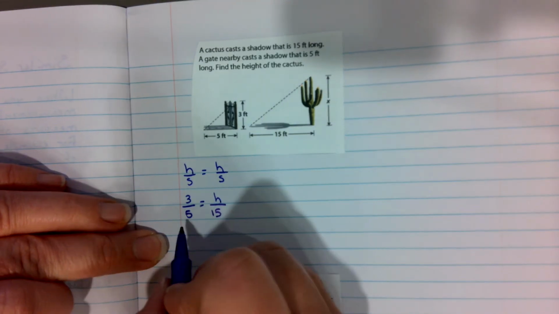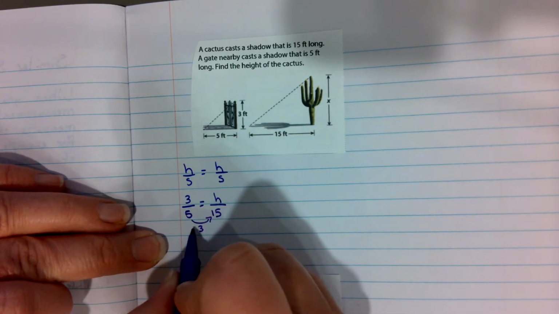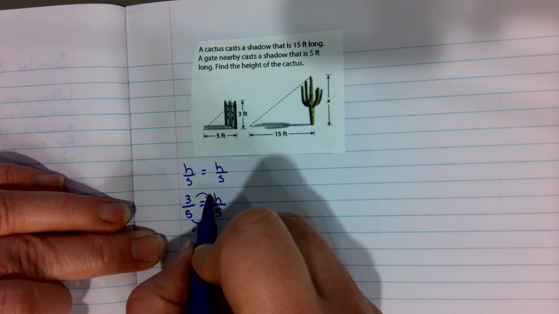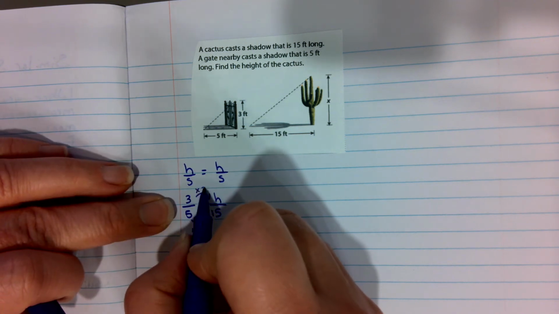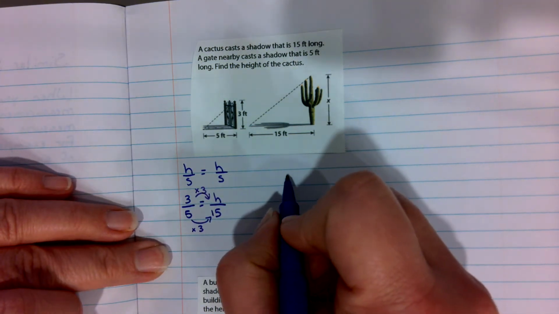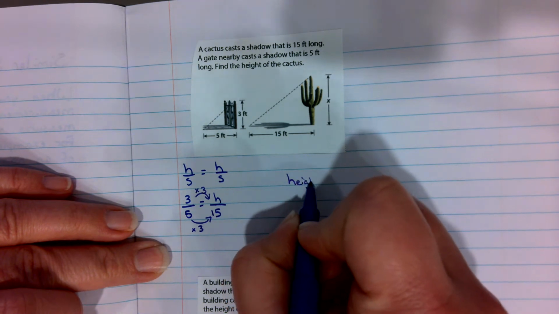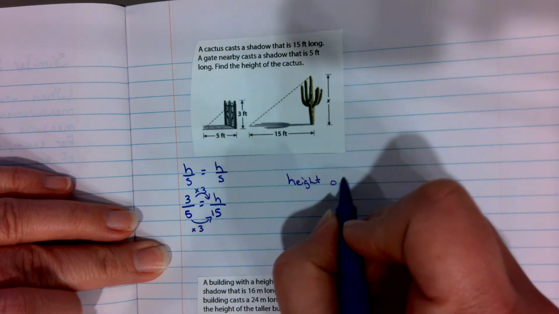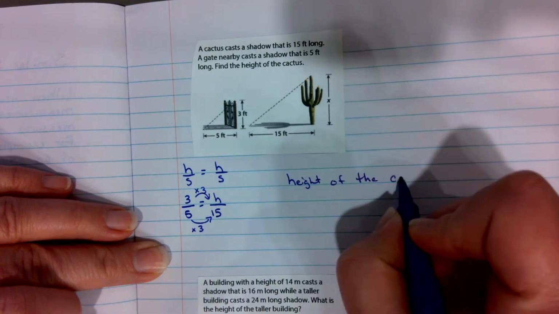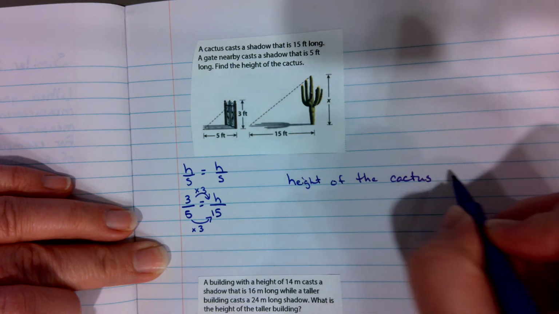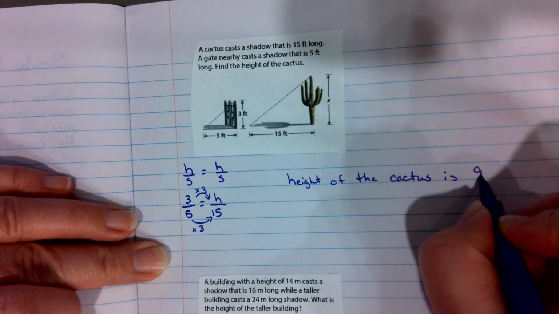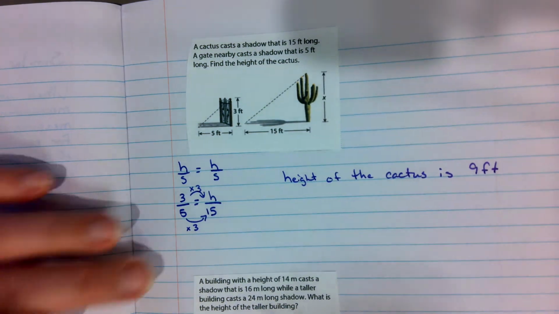This one's pretty easy. 5 times 3 is 15. So then I just need to multiply 3 times 3. So the height of the cactus is 9 feet. 3 times 3 is 9.